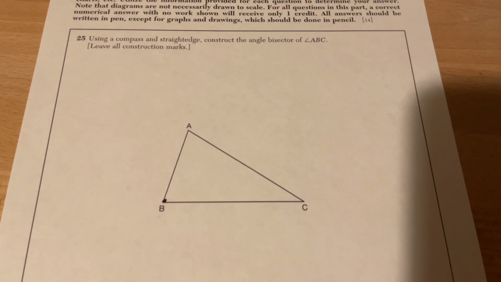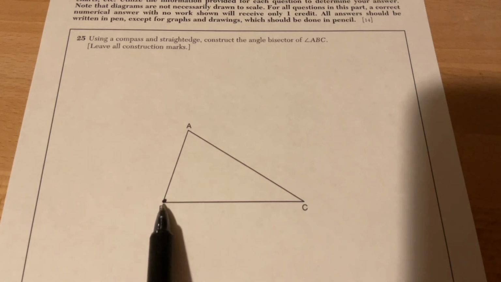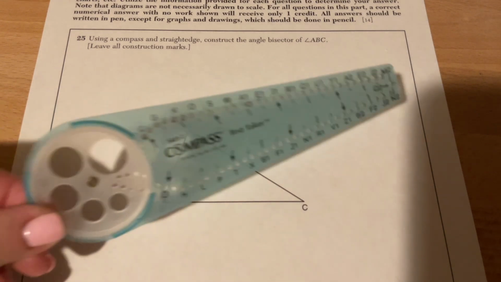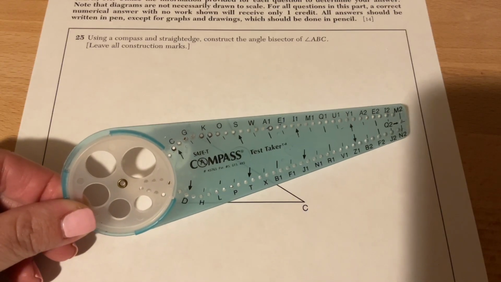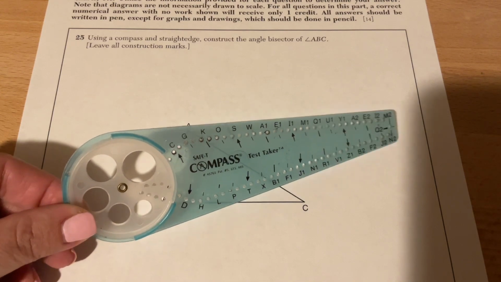Number 25 happens to be a construction, so this one will look a little different than my usual solutions. On this one, we're asked to construct the angle bisector of angle ABC. I've already gone in and bolded the vertex at B as a reference point, and I will be using this safety compass to complete this construction. You could certainly use a regular compass as well.